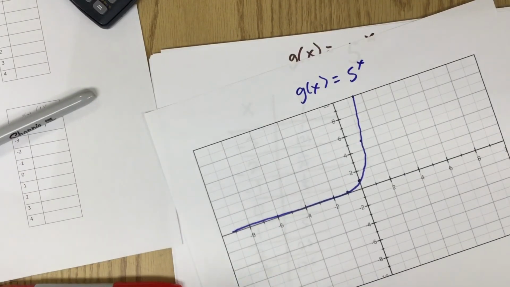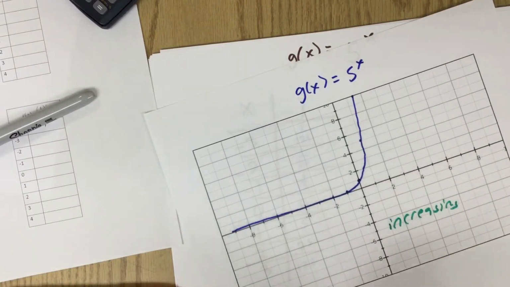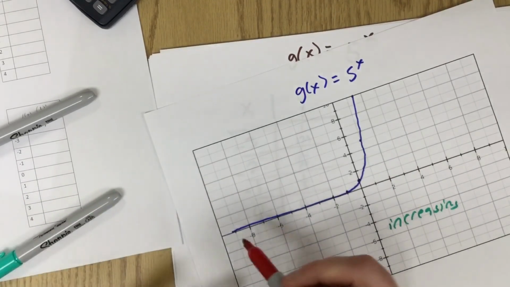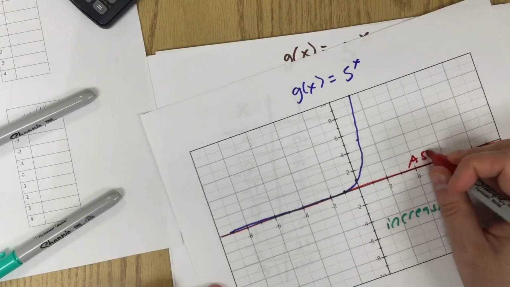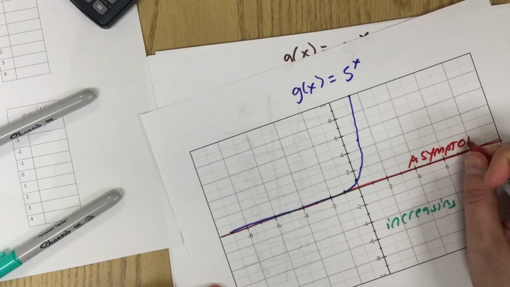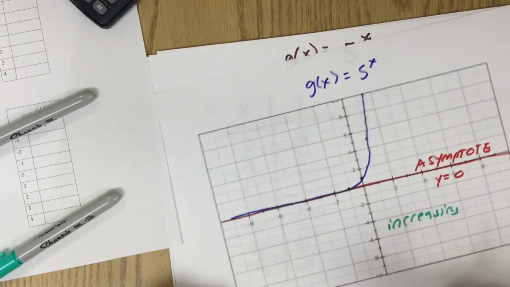Some important points. This one is still increasing, and faster. And we have an asymptote still over here, and the asymptote is at y equals 0. It's a horizontal line.